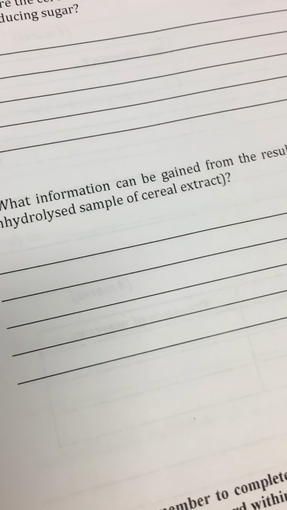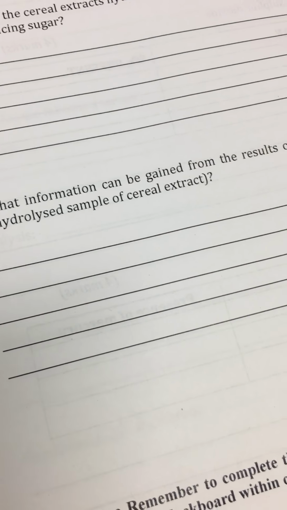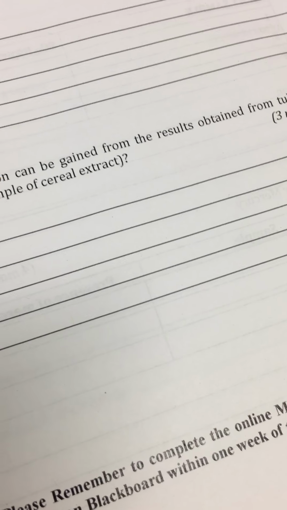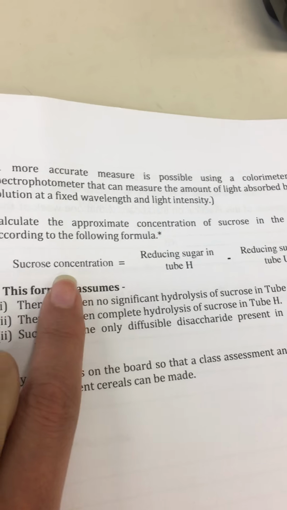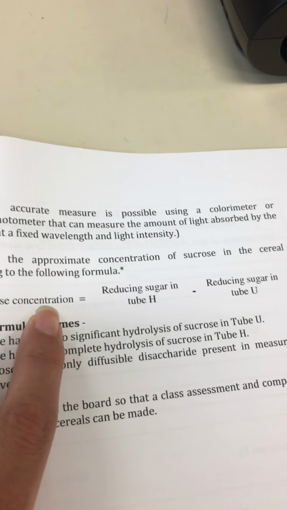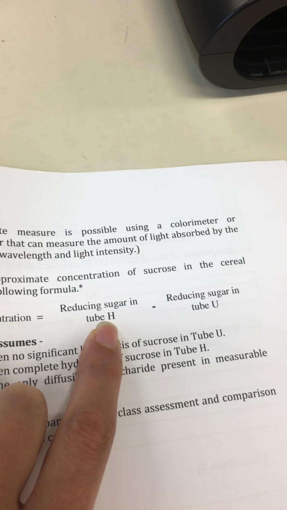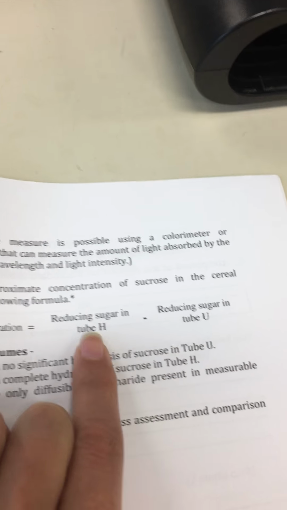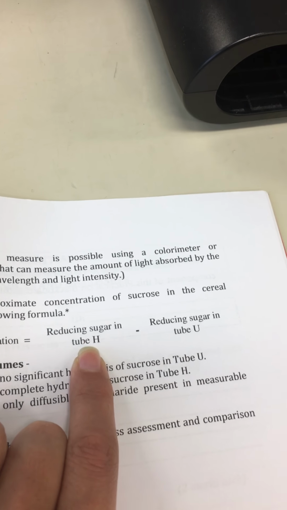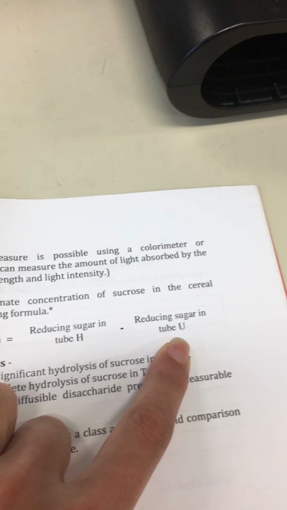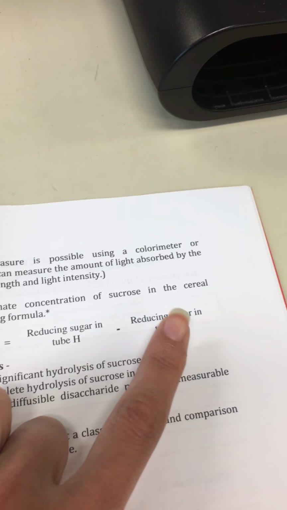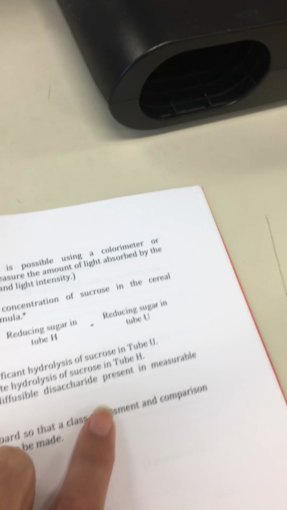The second question asks what information can be gained from the results of tube U and tube H. I want you to refer to this formula. The sucrose concentration is calculated using tube H and tube U. Tube H is the total reducing sugar after the hydrolysis test, and tube U is the initial sugar that we start the test with.